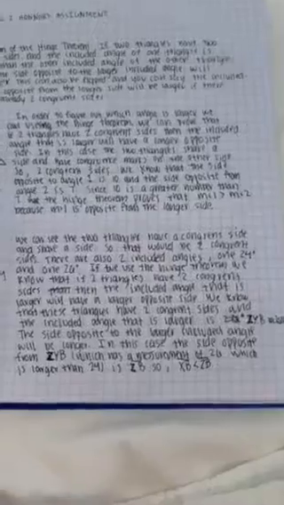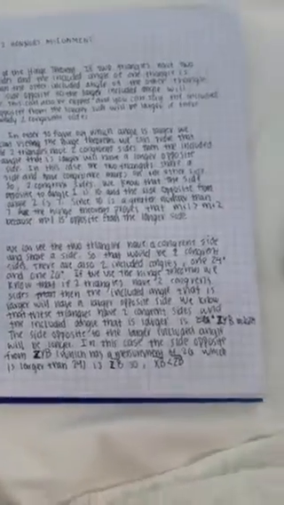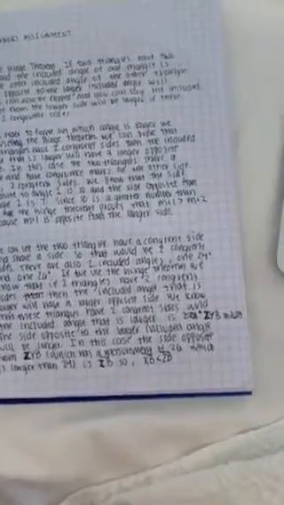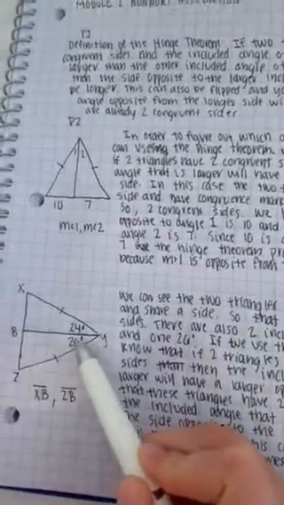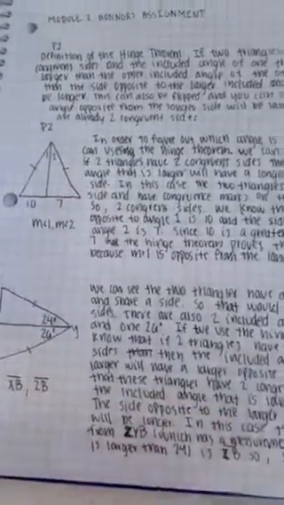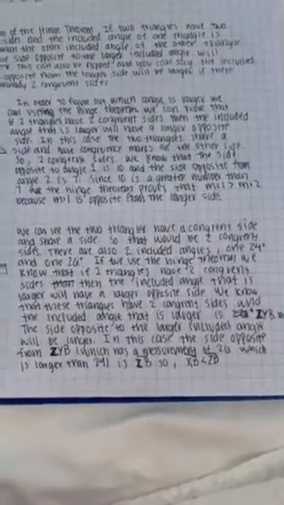So we know that these two triangles have two congruent sides, and the included angle that is larger is ZYB, because 26 is larger than 24. So ZYB, this angle right here, 26 is larger than 24. So we know that angle is larger than XYB. So the side opposite to the larger included angle will be longer.